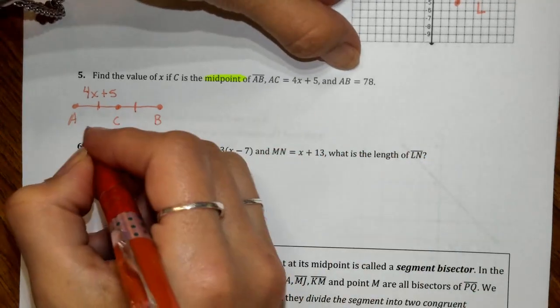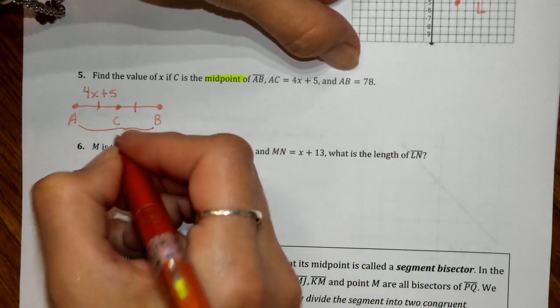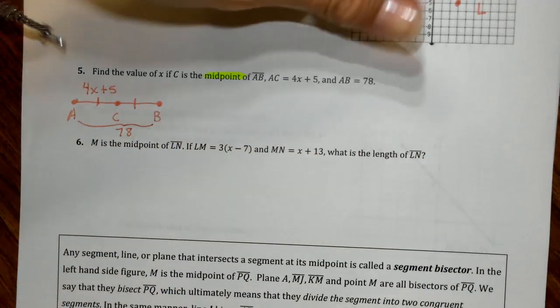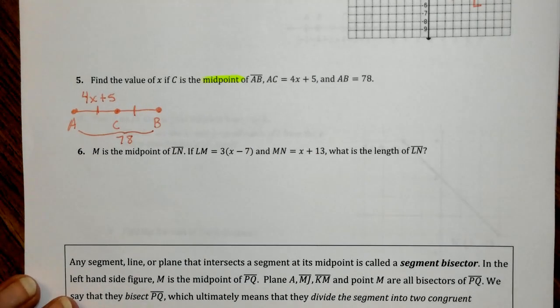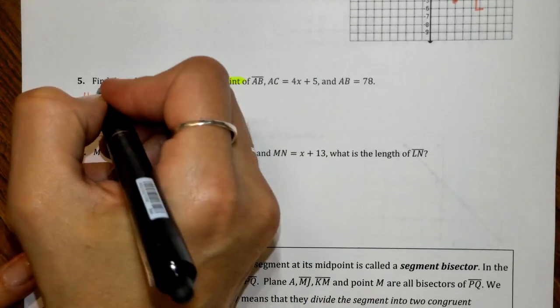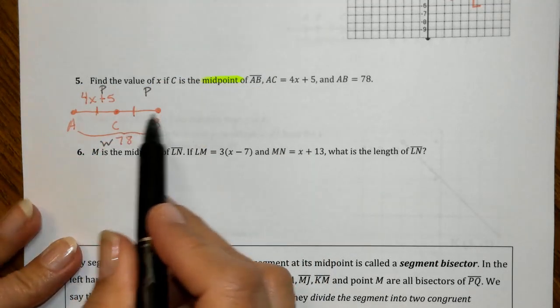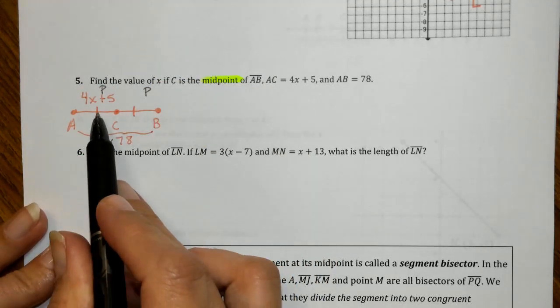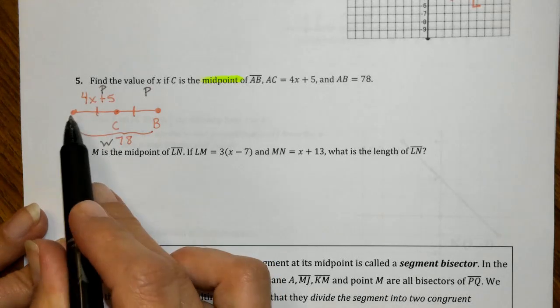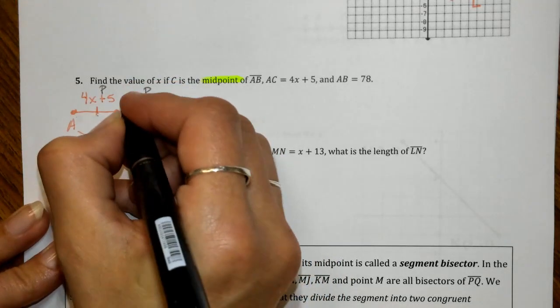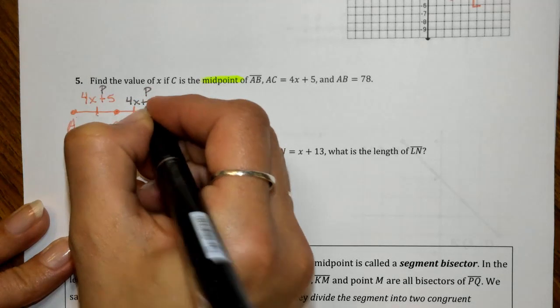And then it tells us AB, the entire thing, is 78. We're going to use the segment addition postulate: part plus part equals whole. The problem is they didn't give us the other part. Guys, it's the exact same as AC. AC and CB are the exact same, so this is also 4x plus 5.